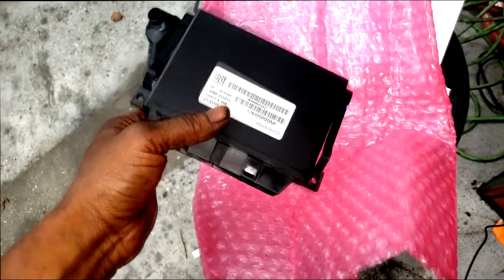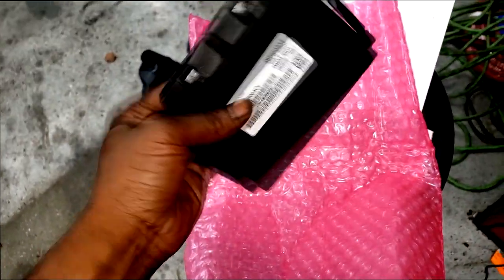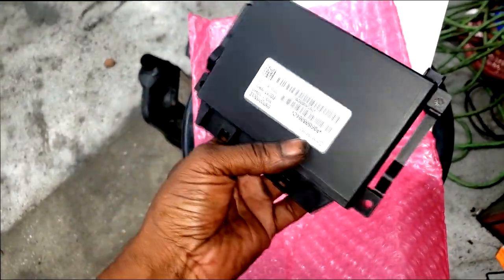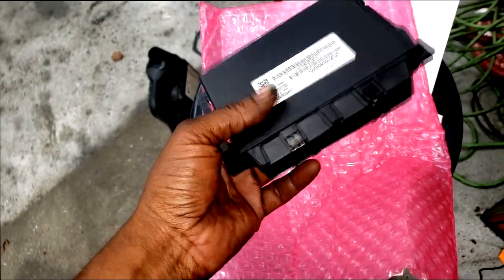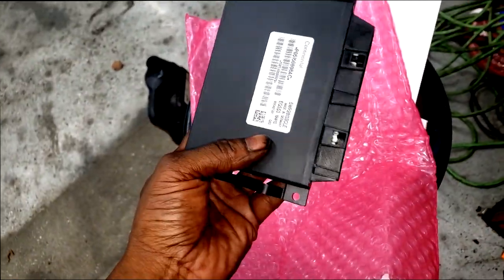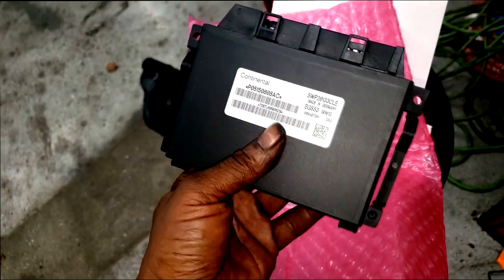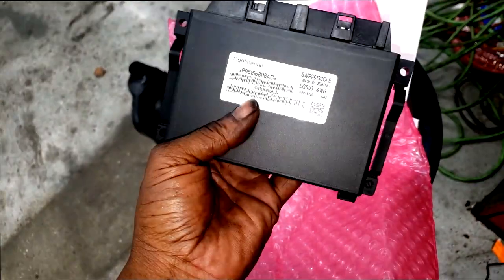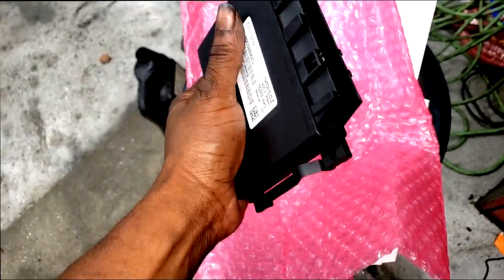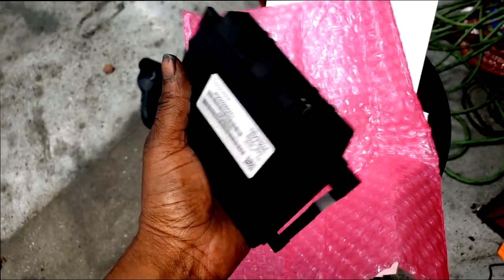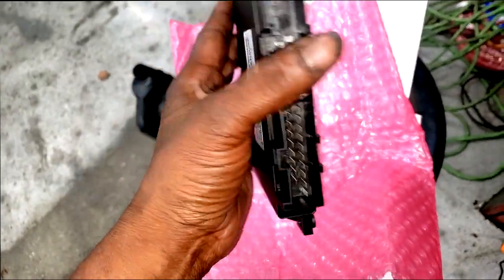Alright, so what I'm going to do is simply replace this, program it, go test drive it, and see if my problem goes away, guys. This is not that expensive at all, guys. I think it's fairly inexpensive, but I'm going to get it bolted in and connected, program it, and we'll go from there, guys. Let's go over to the car so we can see how to install a TCM on a particular Jeep Wrangler, I want to say 2013 model with a NAG transmission, guys.